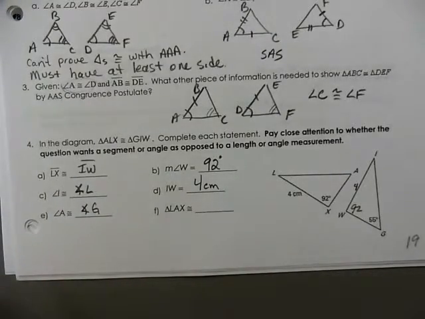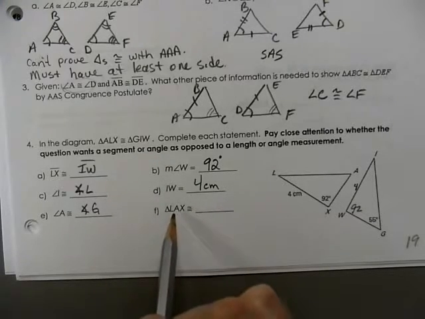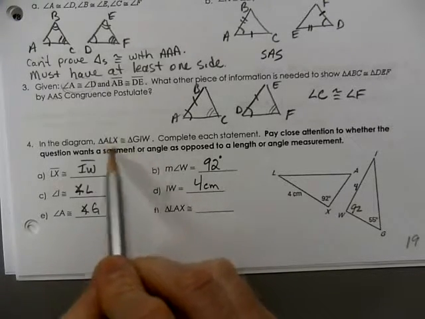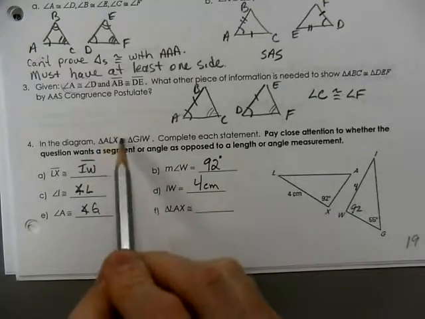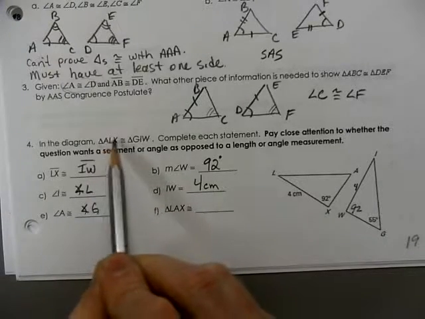And then our congruent statement. There are 6 correct ways to write a congruent statement. They wrote their first congruent statement with ALX. Now we're going to write it with LAX.